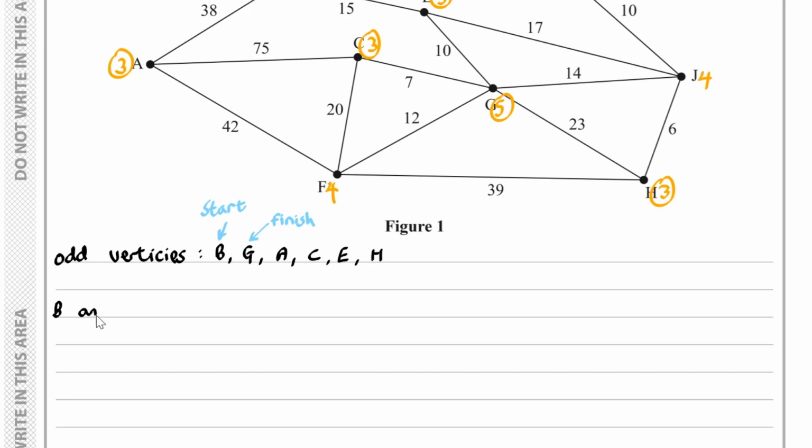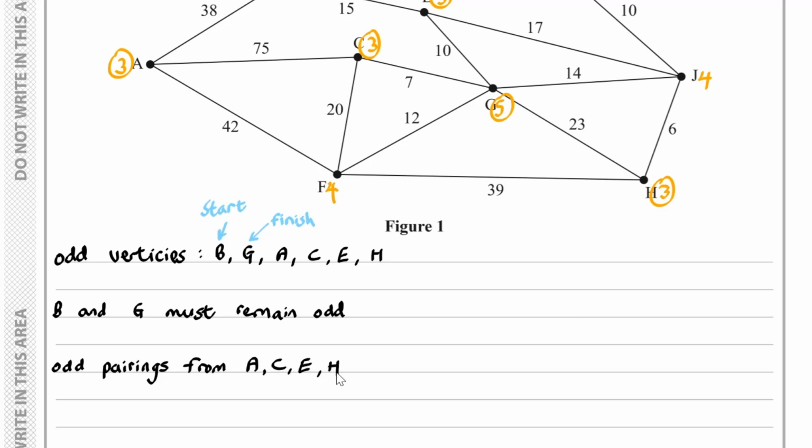So B and G must remain odd. And we've got 4 vertices left, and what we do with them is we find the odd pairings with these vertices. So we will now find the odd pairings from A, C, E, and H.